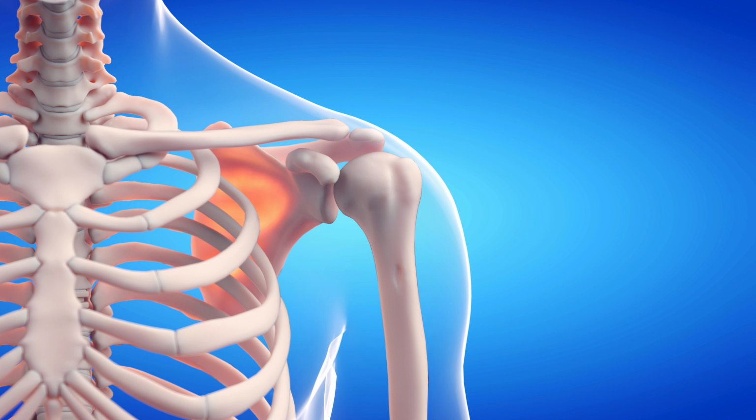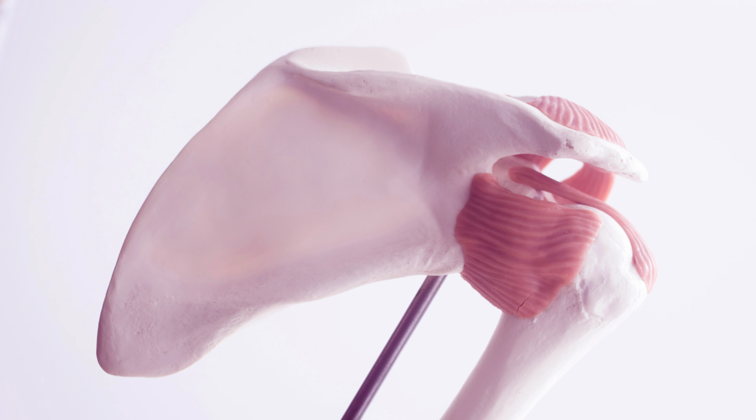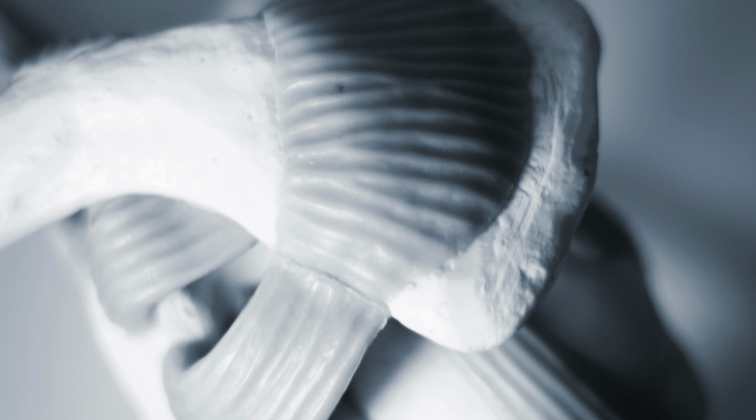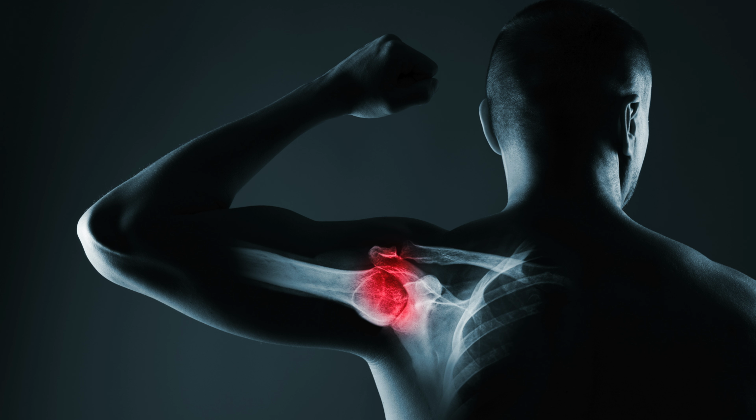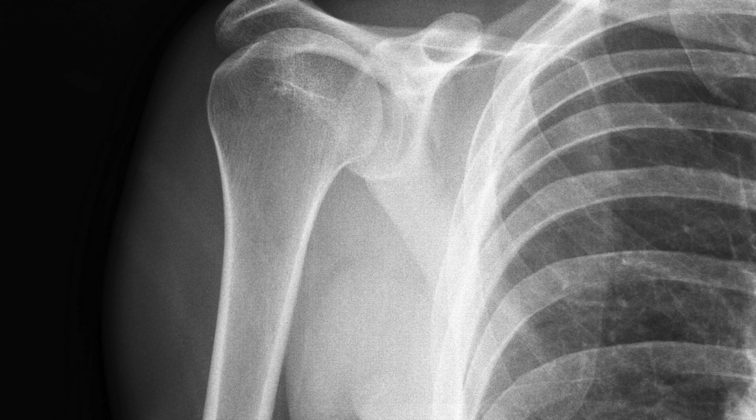These bones come together to form the ball and socket joint, and what holds them together is equally crucial: the shoulder capsule. The shoulder capsule is a connective tissue that envelops the joint, maintaining the integrity of the shoulder joint. Knowing this anatomy is of fundamental importance to see how the frozen shoulder develops.